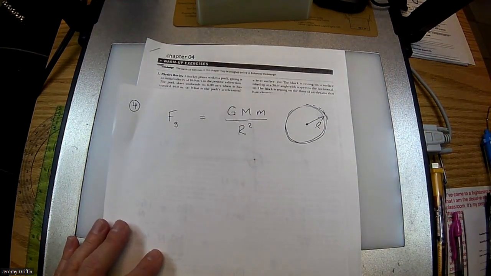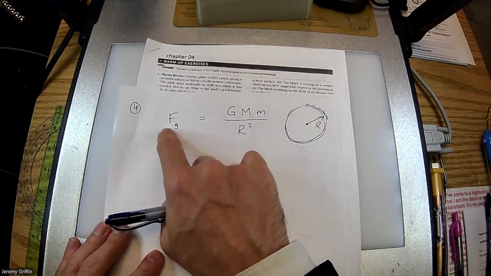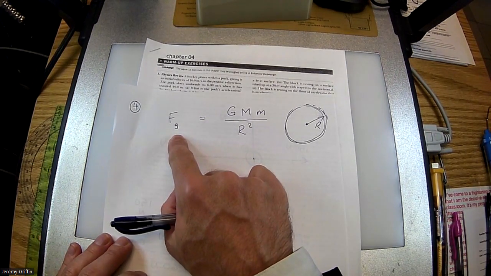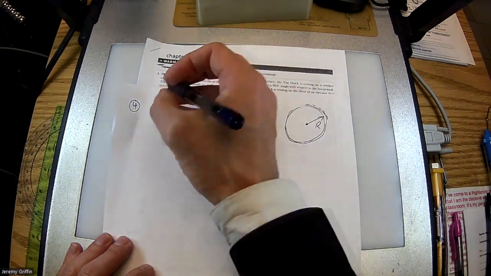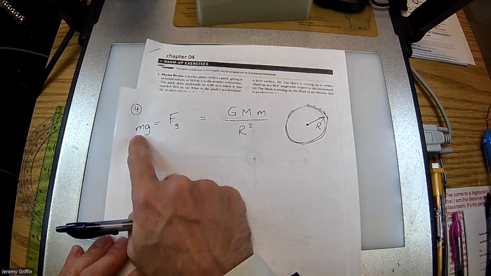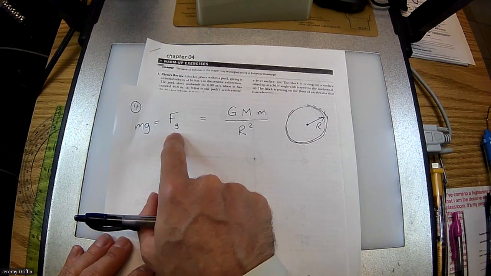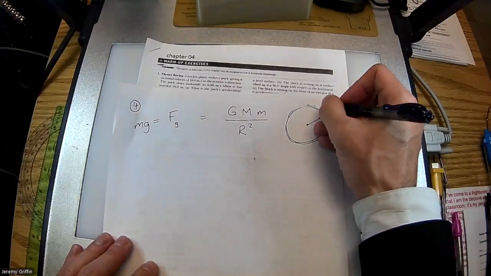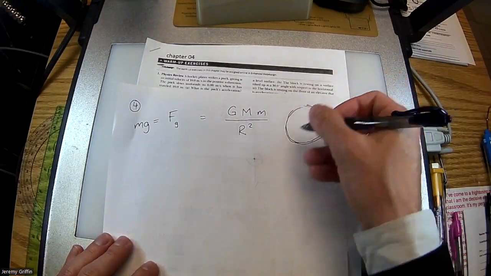Now, you guys know Newton's second law of motion. If you take a force and you divide by mass, you get an acceleration, right? Sometimes I've been calling this just plain m times g. Actually, that's how we usually write weight, right? Just m times g, but it's a force due to gravity. Let's divide everything by the mass of some object that could be at the surface.